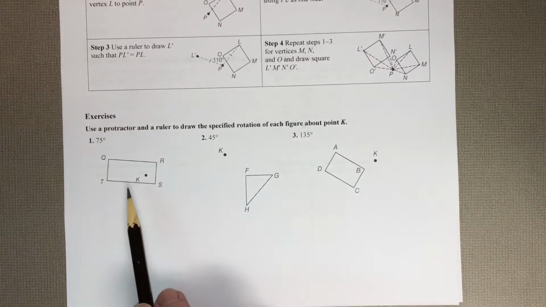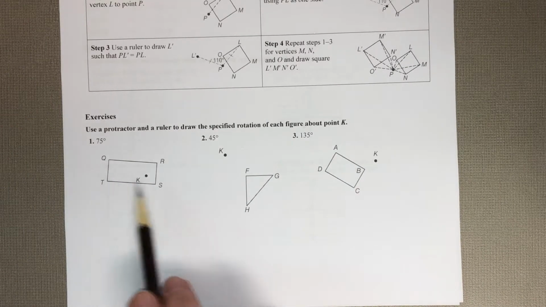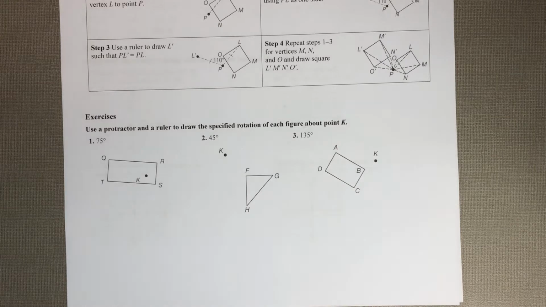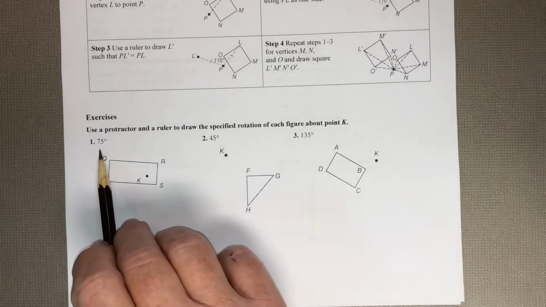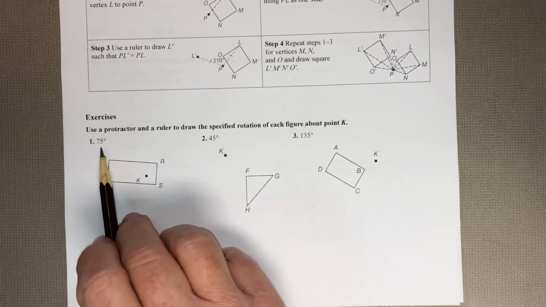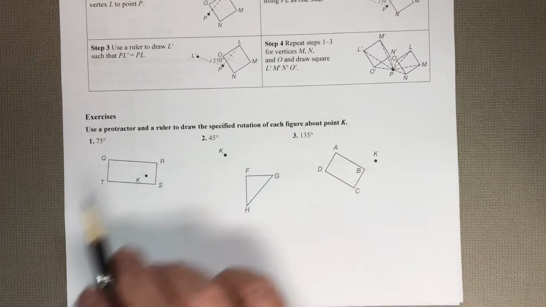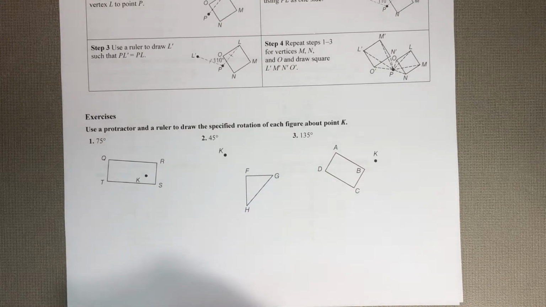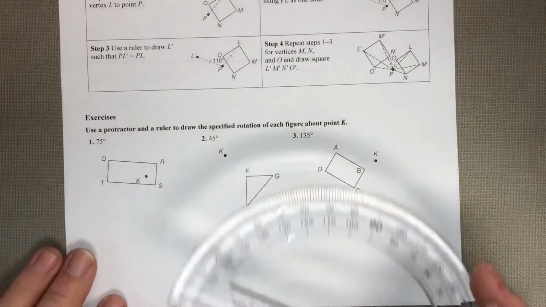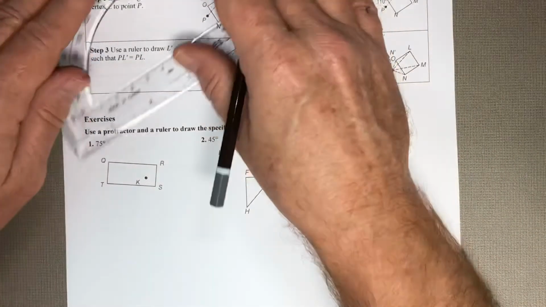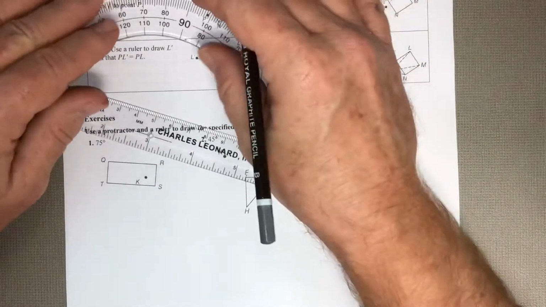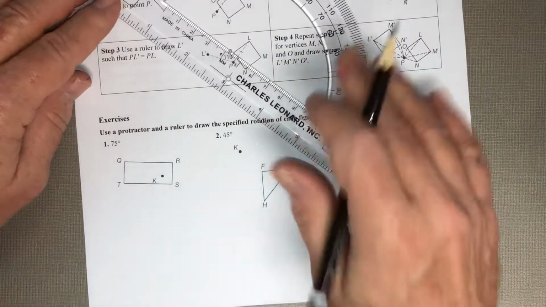We're going to rotate this quadrilateral RSTQ, or QRST, however you wish to name it, 75 degrees. Now, please remember that anytime you see a degree, it's considered to be counterclockwise. Okay. So first of all, I'm going to decide which point to rotate. I'm going to rotate the closest point to the center K, which is point S.